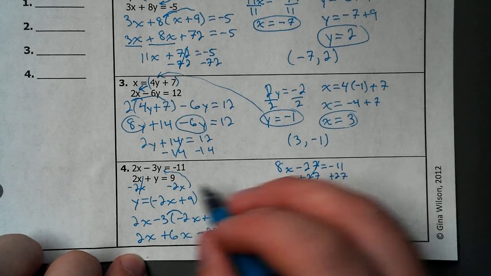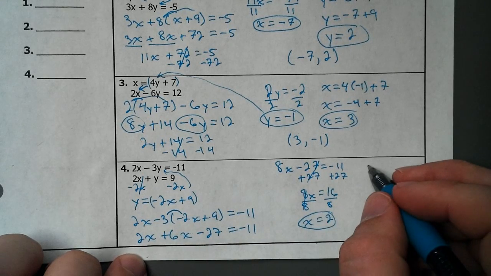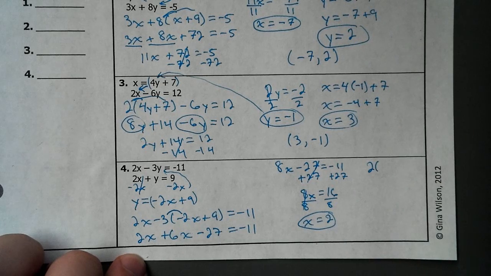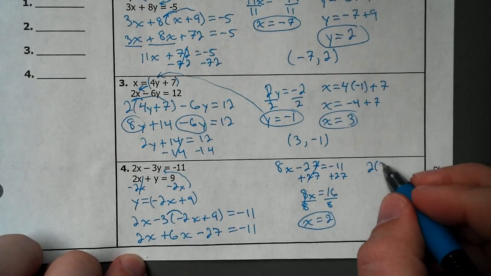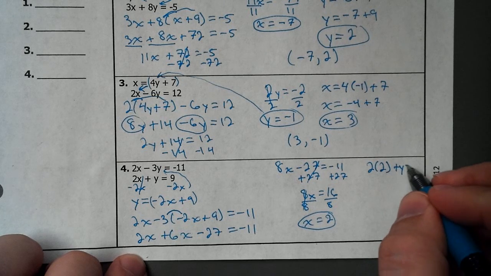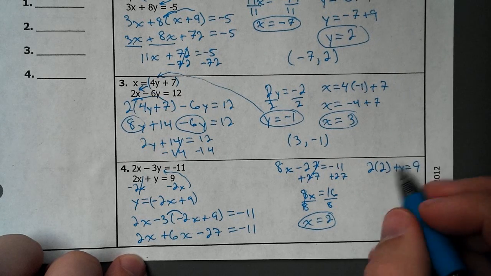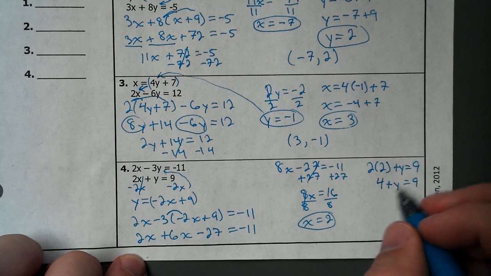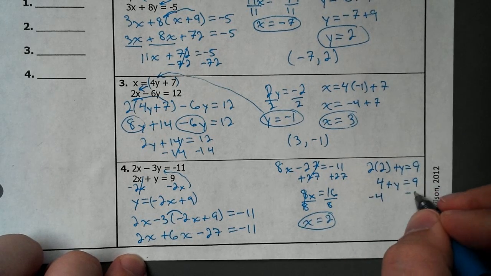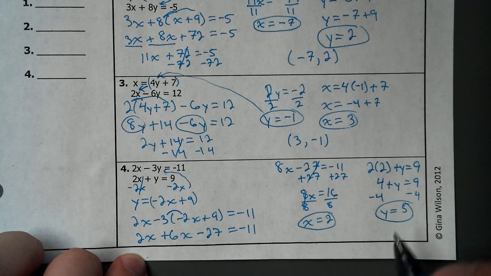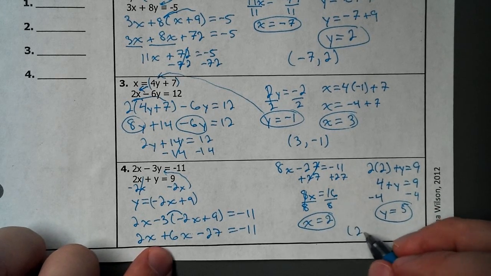I'm going to take this and plug it into my other equation. So 2 times x, which is 2, plus y is equal to 9. Well, 2 times 2 is 4. 4 plus y equals 9. Now I just got to move that 4 over. So I get my y value is equal to 5. So my point is at 2, 5.